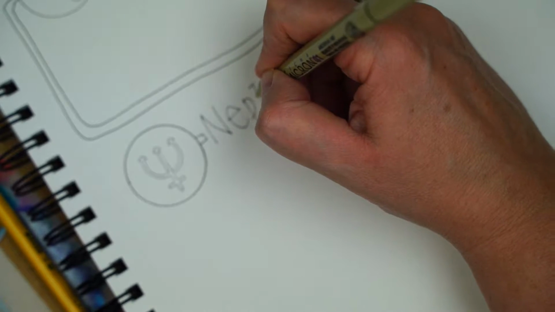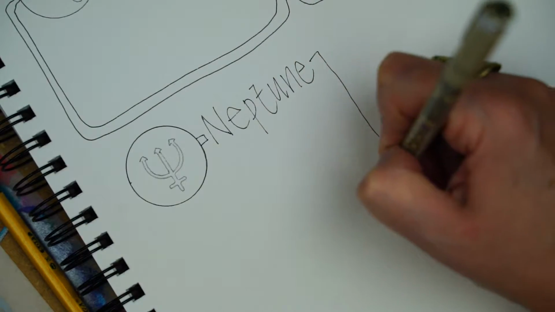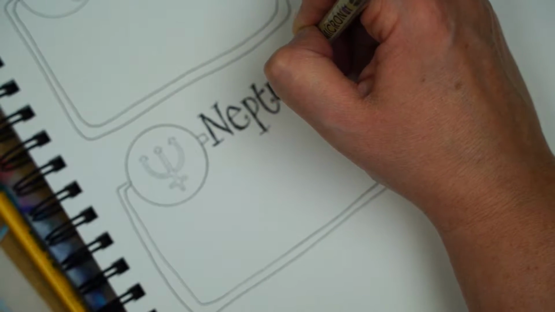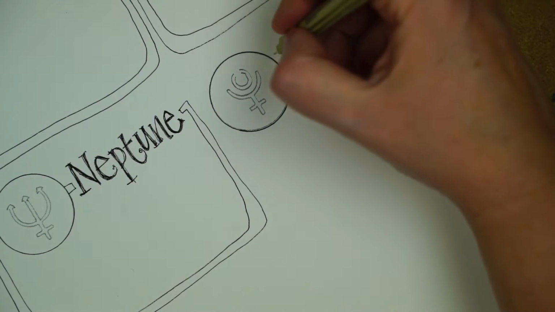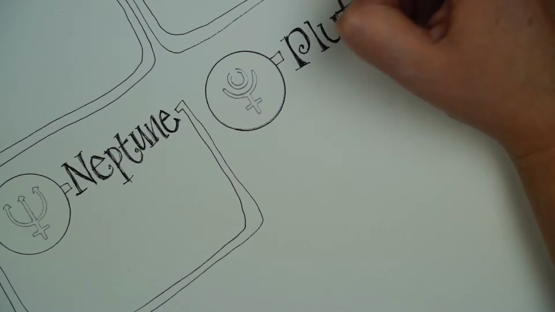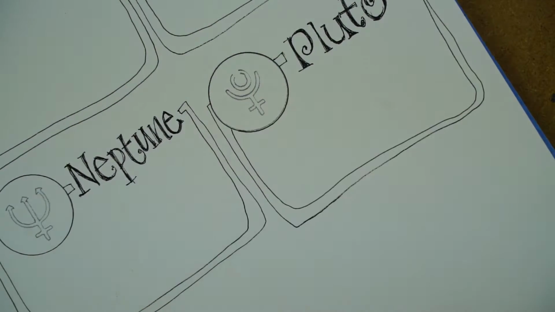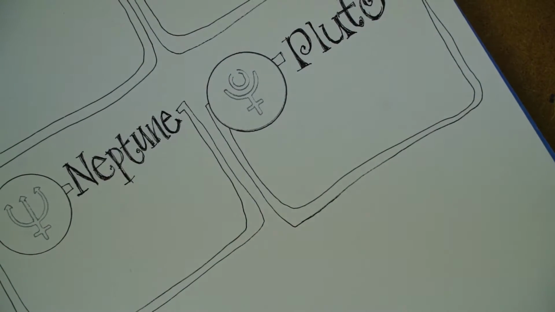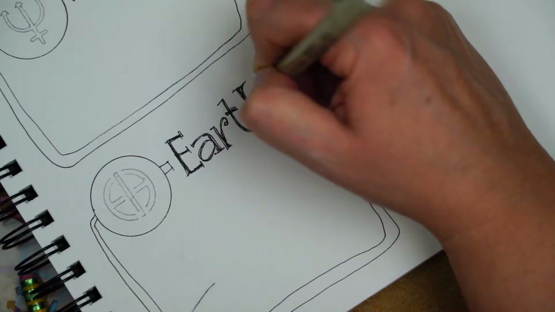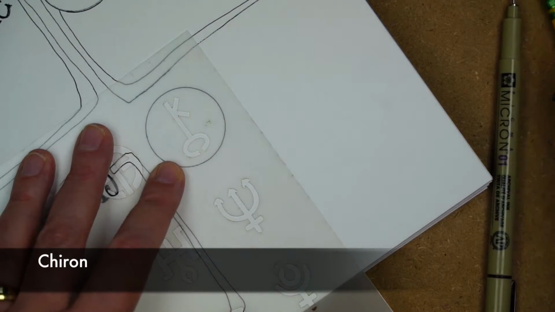Uranus. Neptune. Pluto. The Earth. And Chiron.